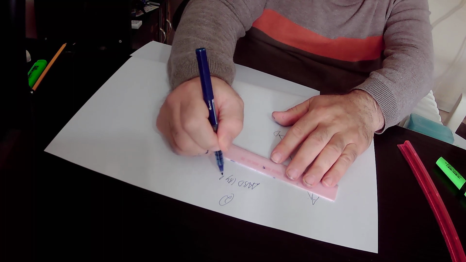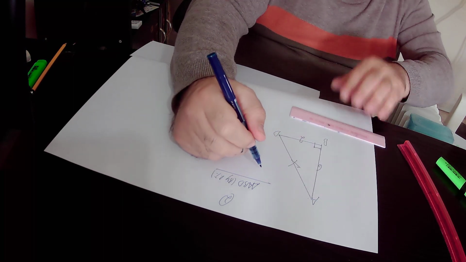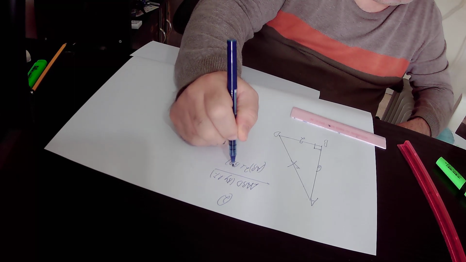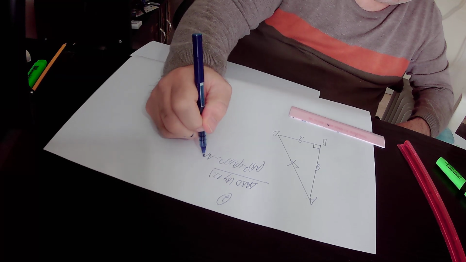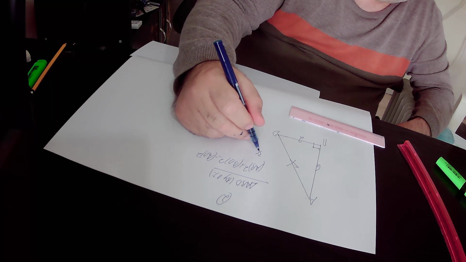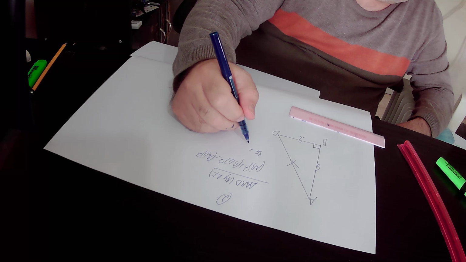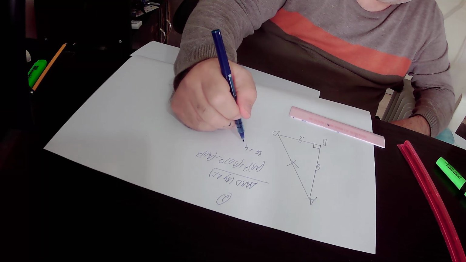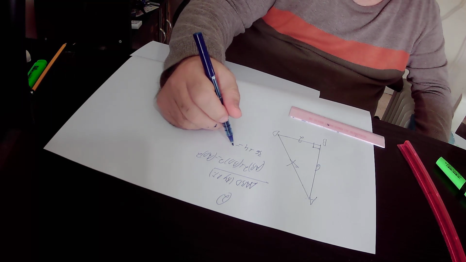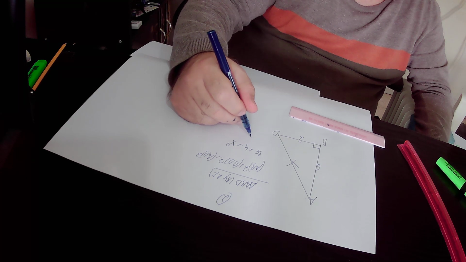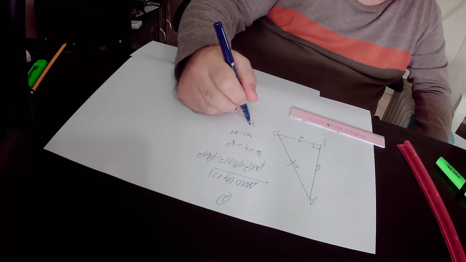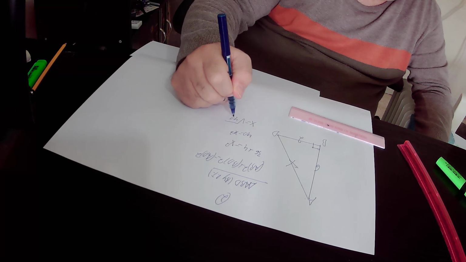According to the Pythagoras theorem, AB squared plus BD squared equals AD squared. AB is 6, so AB squared is 36, plus BD is 2, so BD squared is 2 squared, that is 4, and it is equal to AD squared, that is, AD is x, so AD squared is x squared. 36 plus 4 is 40. 40 equals x squared. We'll take a root of this equation, and we get that x equals the square root of 40.